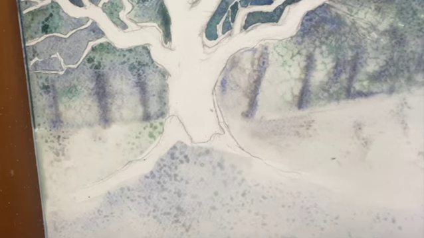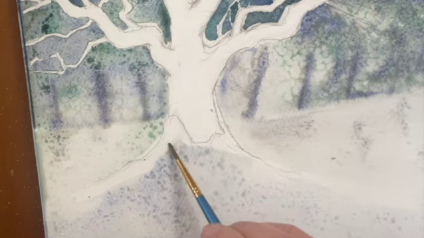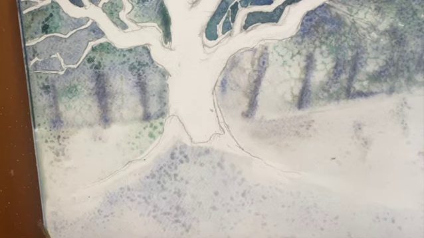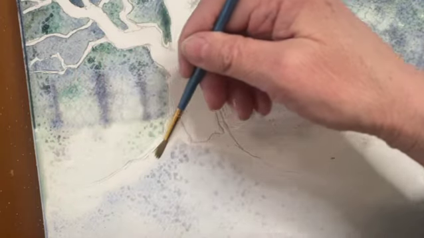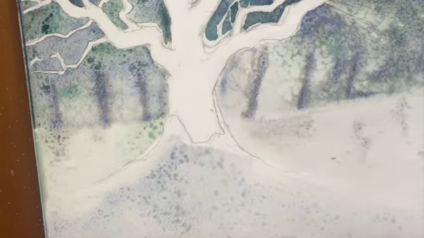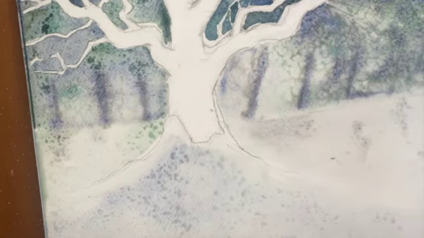So, and if need be, like see in this area, I need to soften a few edges where the snow drifts are. So I'm going to take some clear water along the edge there so it blends beautifully on its own. Same thing here. Voila. There we go.